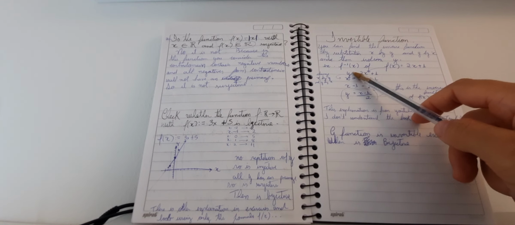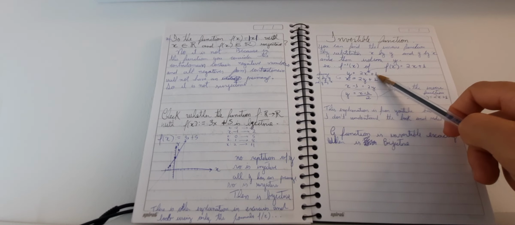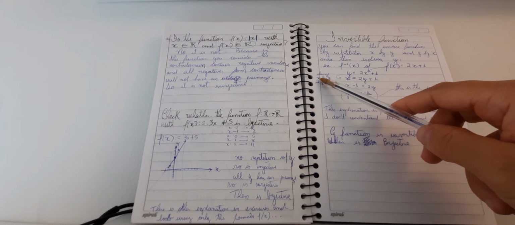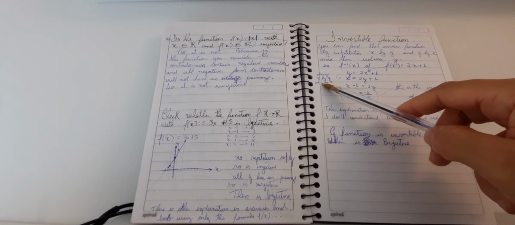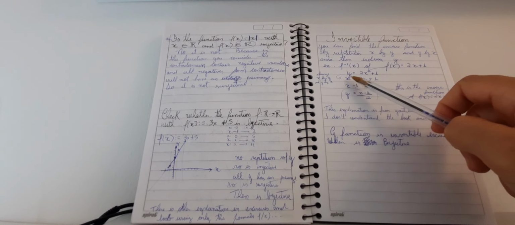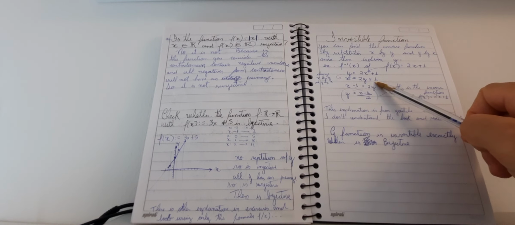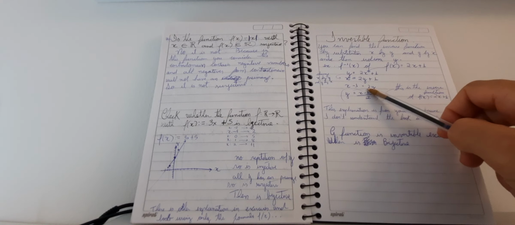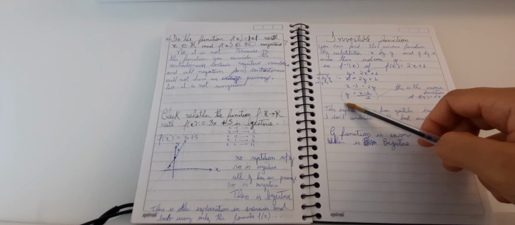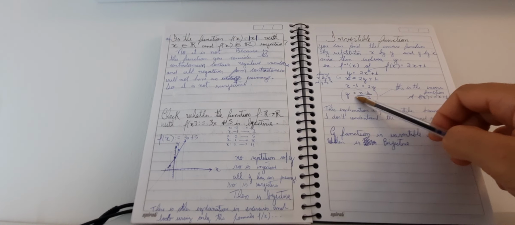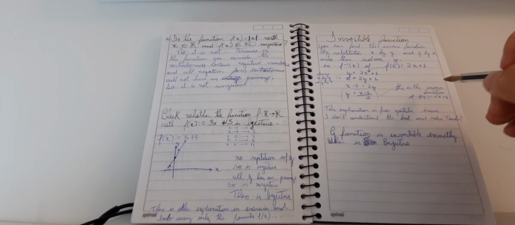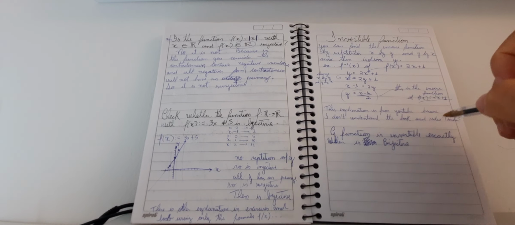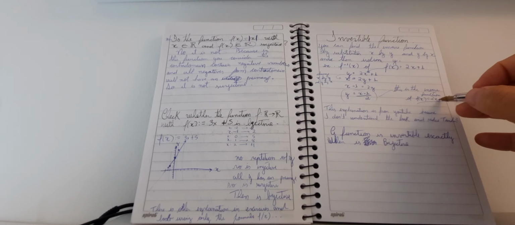This is the same as y. Change x by y and y by x. So x equal to y plus 1, x minus 1 is equal to y. Y is equal to x minus 1 divided by 2. This is the inverse function of f of x equals 2x plus 1.